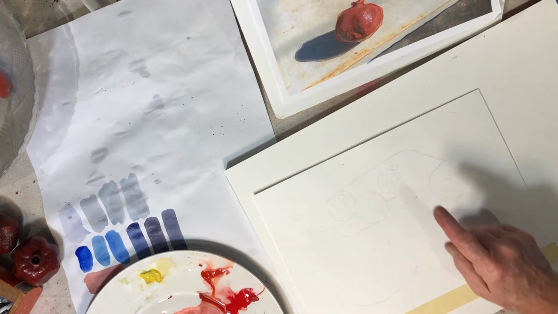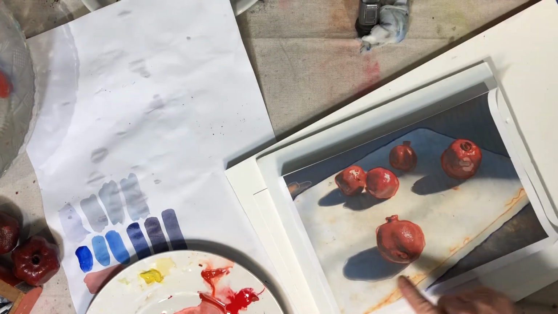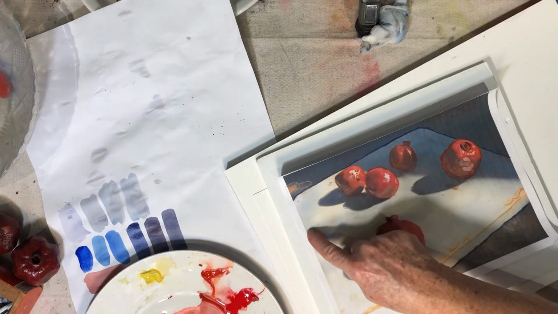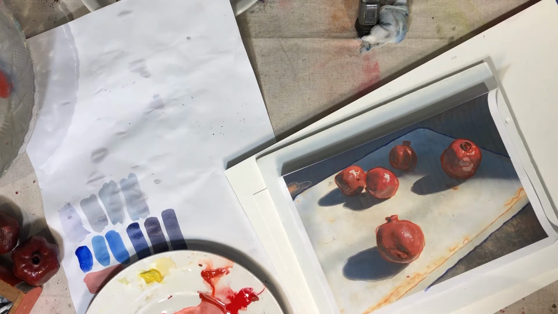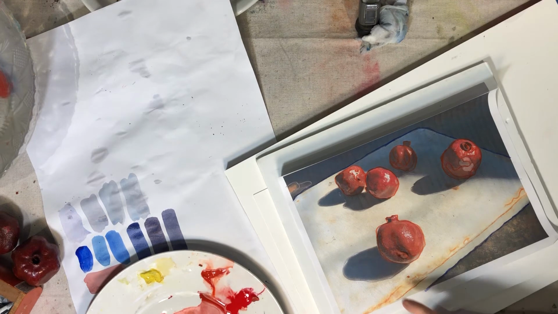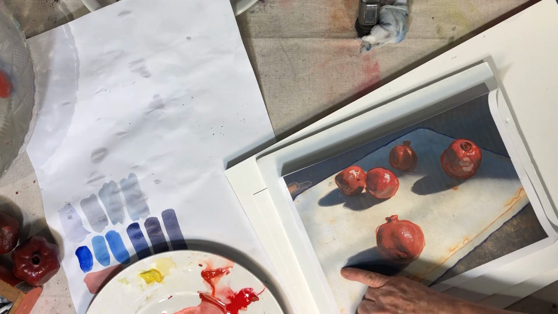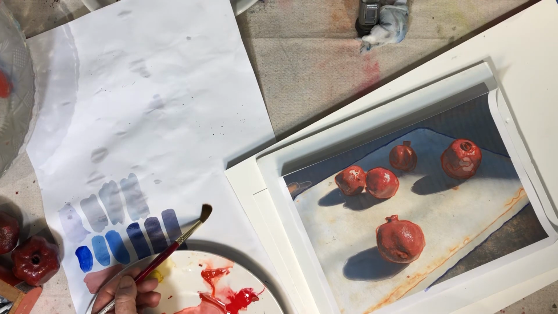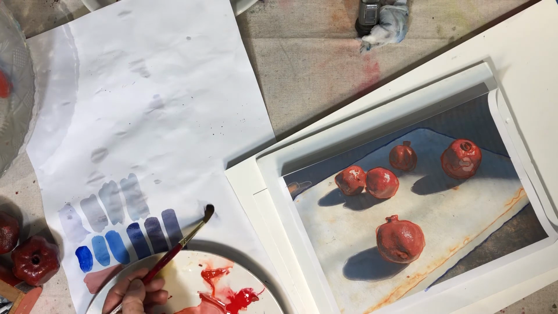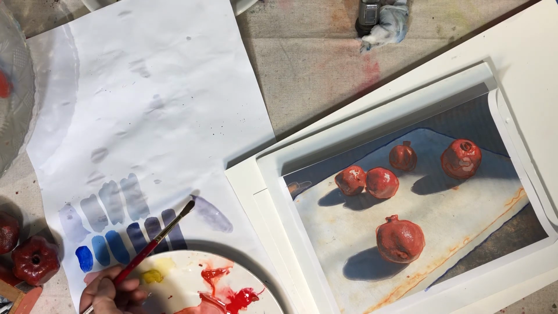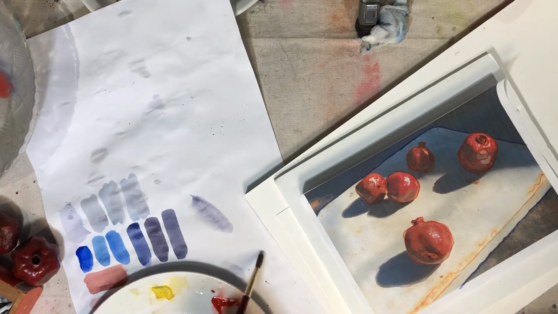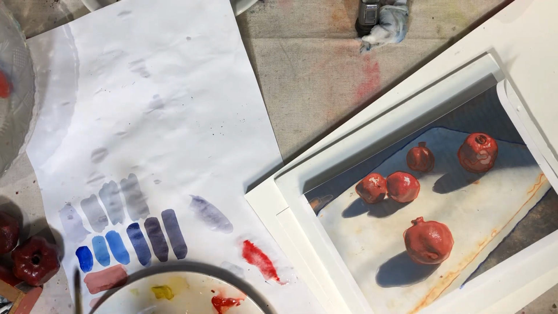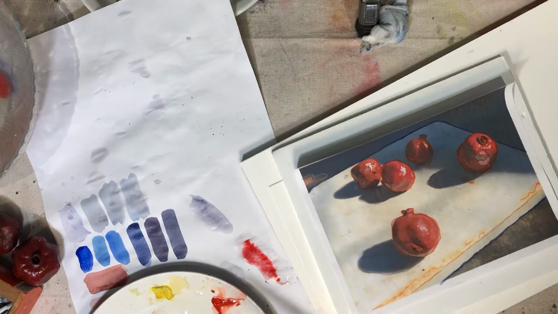When we want soft edges, which is what we see here, we want the surface to be more wet. Anywhere that we see a harder edge, the paper needs to be dry. A dry surface will give a sharp edge, and a wet will give a softer edge, like this. See the difference? Keep that in mind.